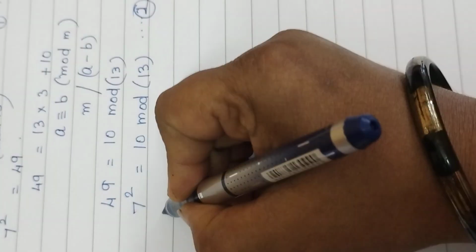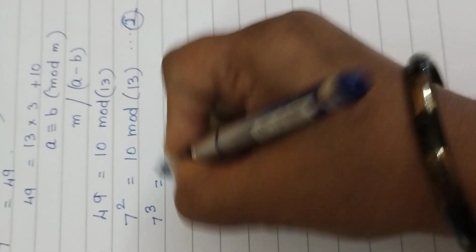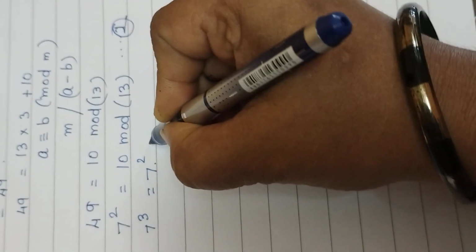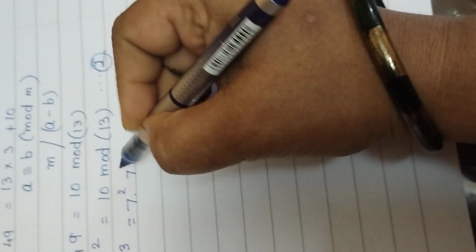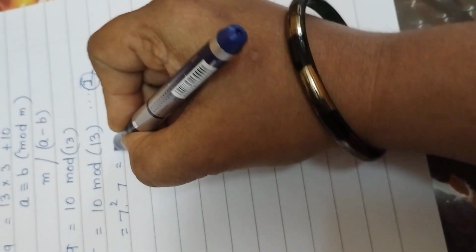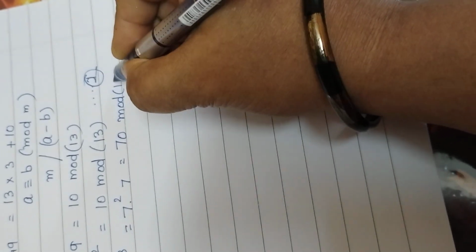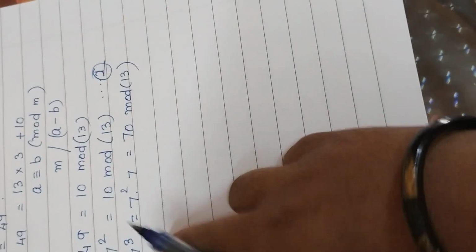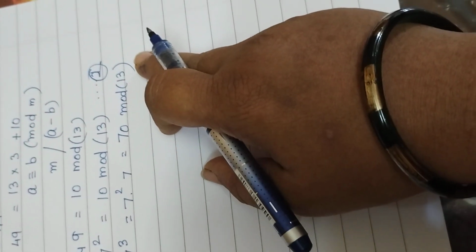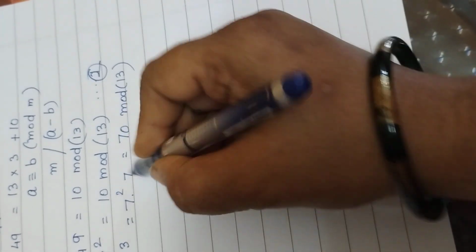So moving on to the third equation. 7 cube can be written as 7 square into 7. So I am going to multiply this equation by 7 also, getting 70 mod 13. So 7 cube is equal to 70 mod 13. But I cannot write it directly as 70.